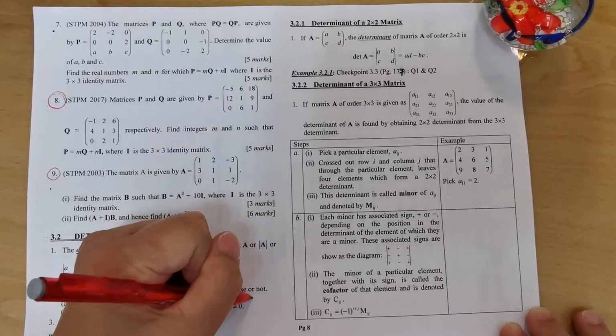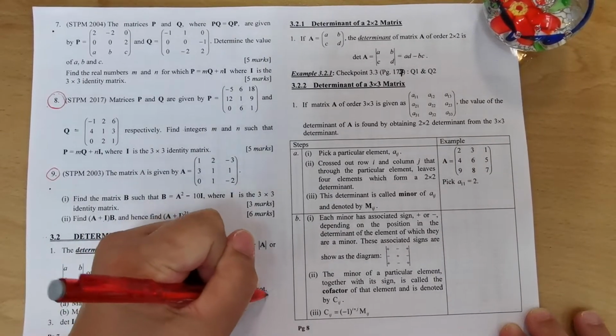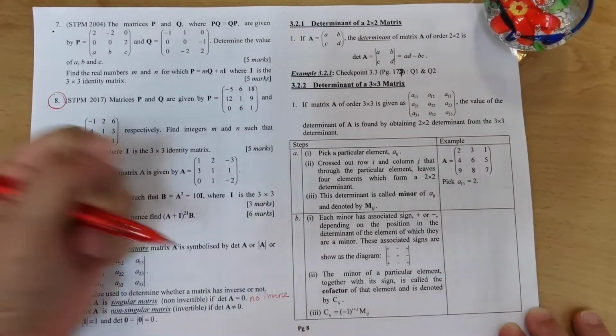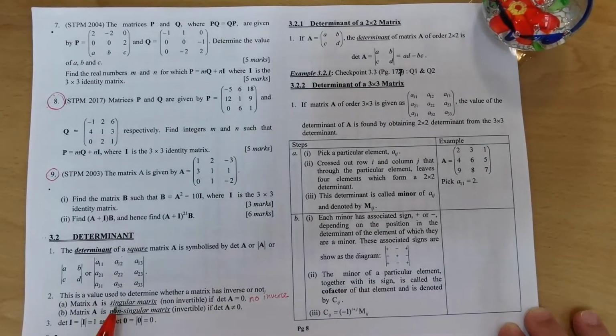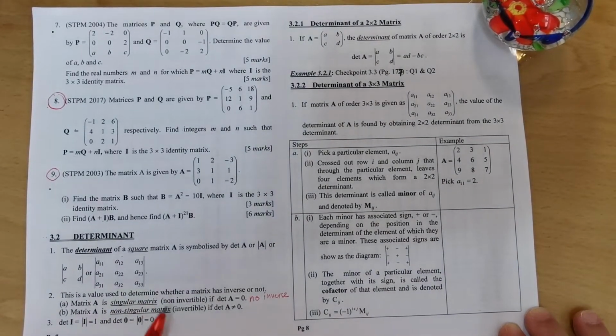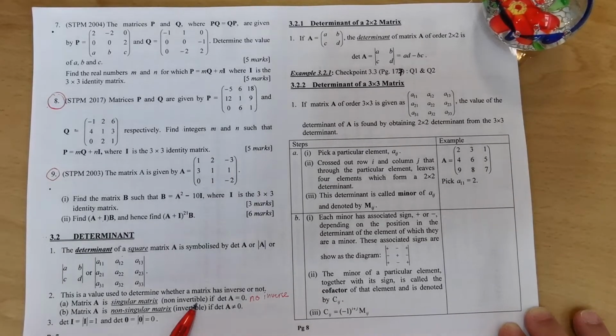So a matrix with no inverse, we call it singular matrix or non-invertible. All these terms you must memorize, because the question sometimes will just say that A is a singular matrix. So you must know the meaning of singular matrix.